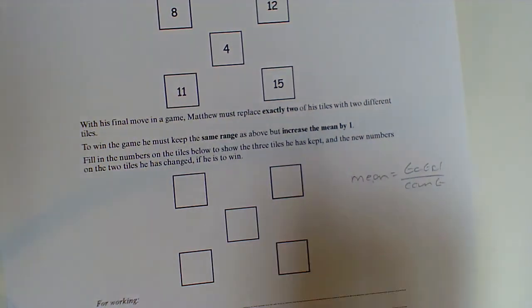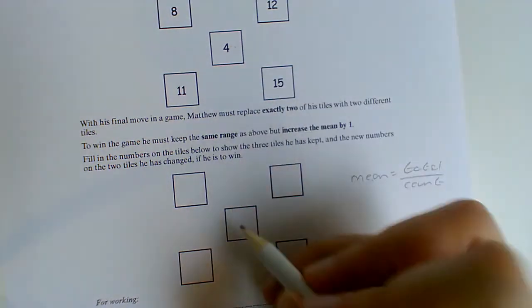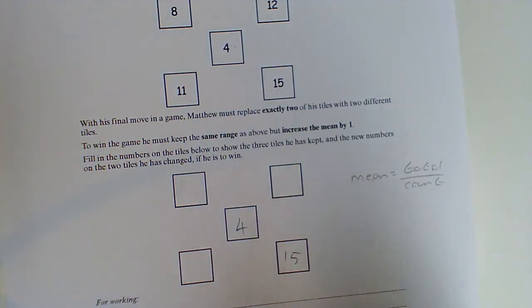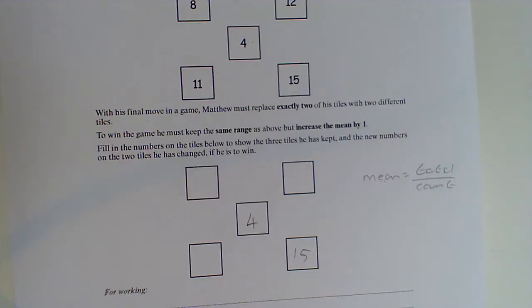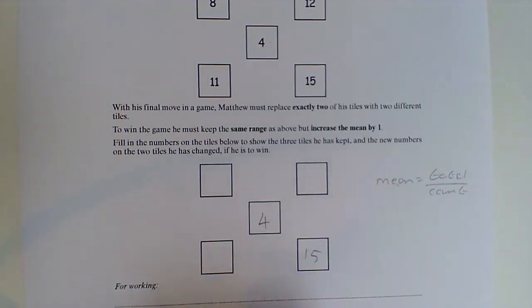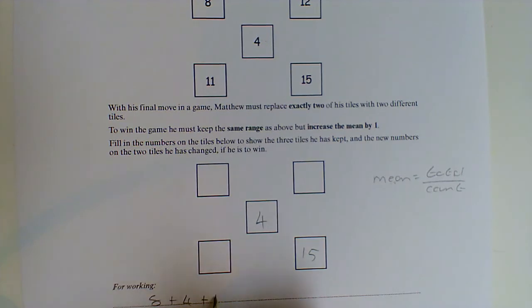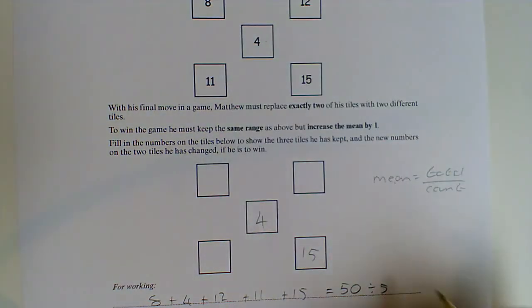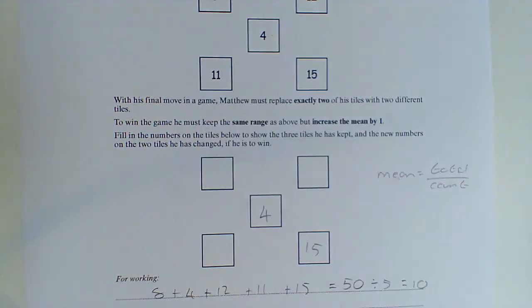Okay, so I'm going to keep the 4 and the 15 because that means that my range stays at 11 right the way throughout this. Okay, it also means that I can't put in any tiles bigger than 15 or smaller than 4 because that would affect the range. The next thing I'm going to do is figure out what the mean is to start off with. So I'm going to do 8 add 4 add 12 add 11 add 15. Now that gives me 50. So I then divide it by the fact that there's 5 tiles, which gives me 10. Okay, so that is my mean. That is Matthew's mean at the minute.